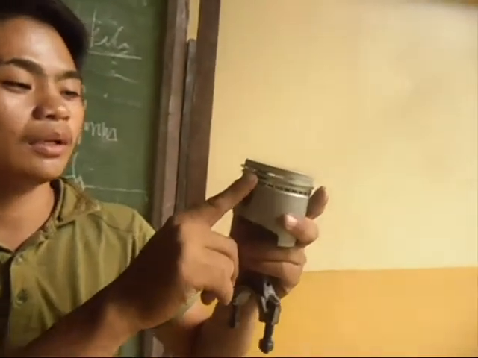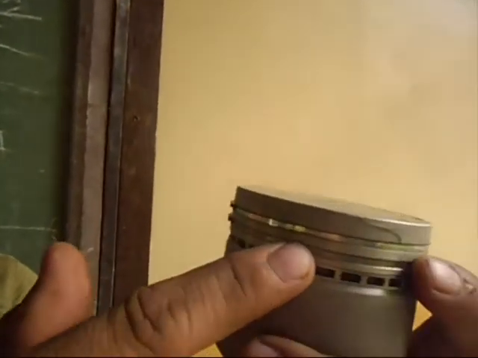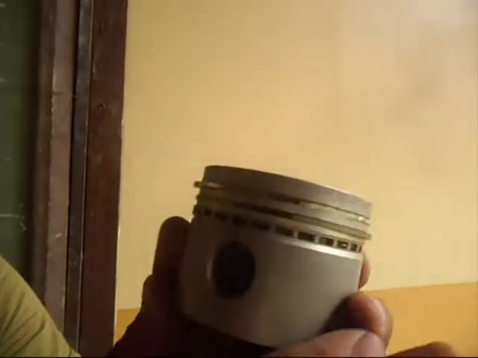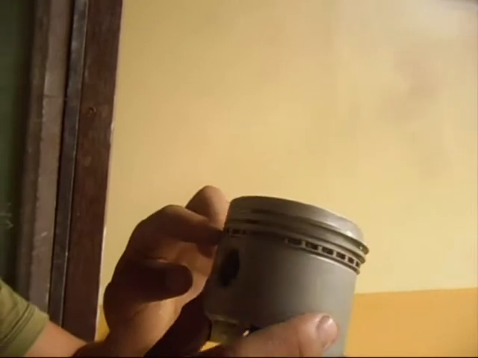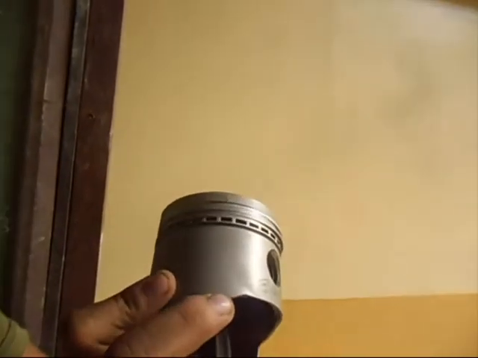We have the compression ring and the oil ring.